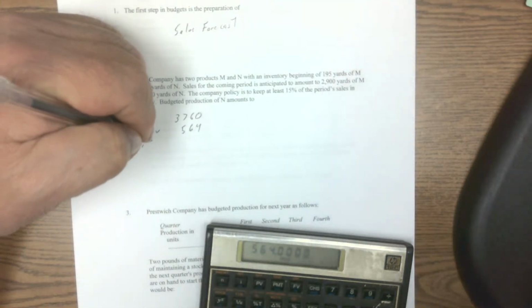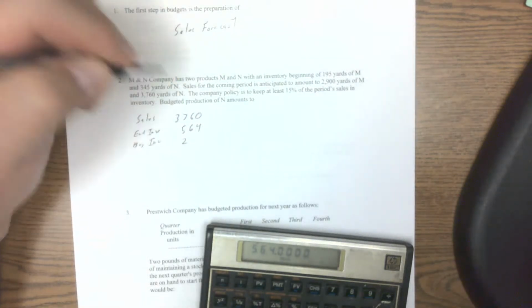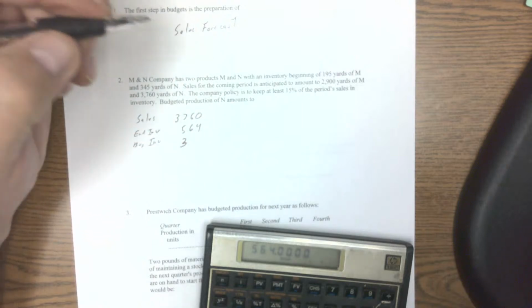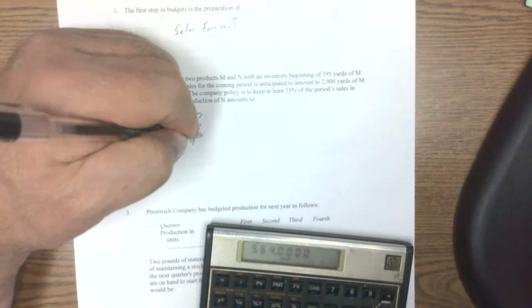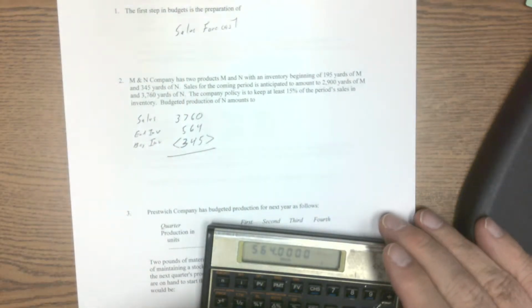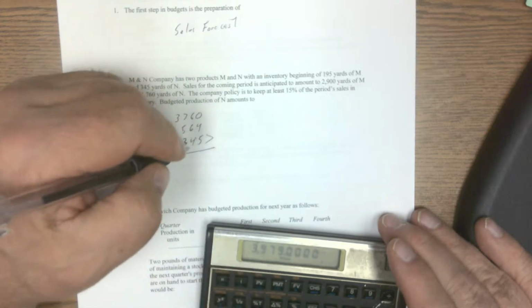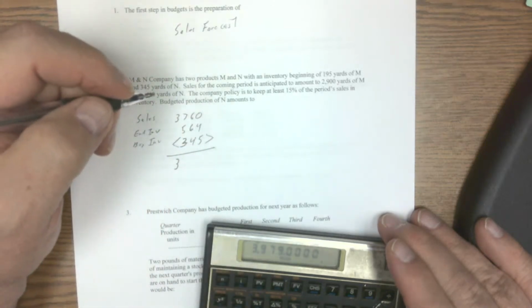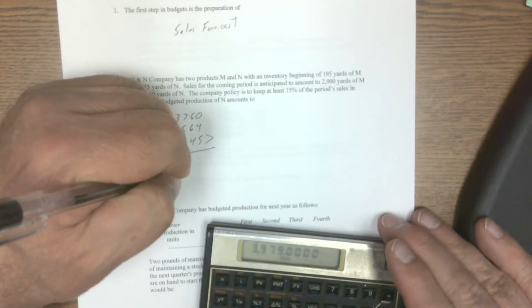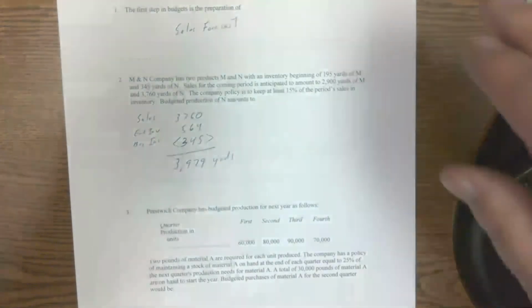And then we subtract off the beginning inventory, 345, said it right, wrote it wrong. And so we just add that up. So we need budgeted production of 3,979 yards.